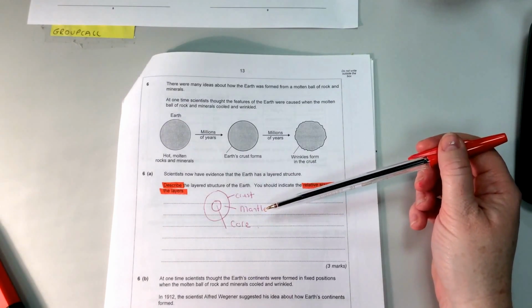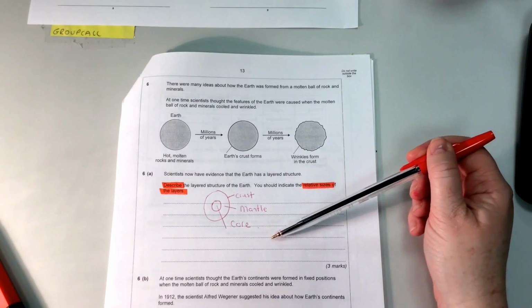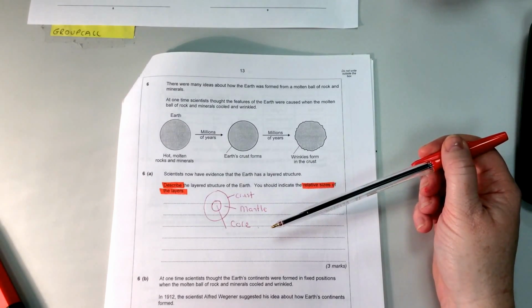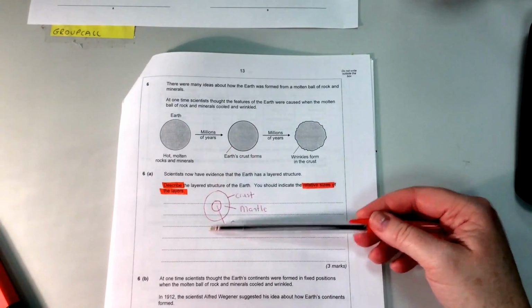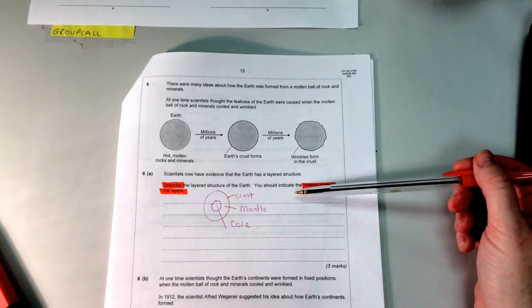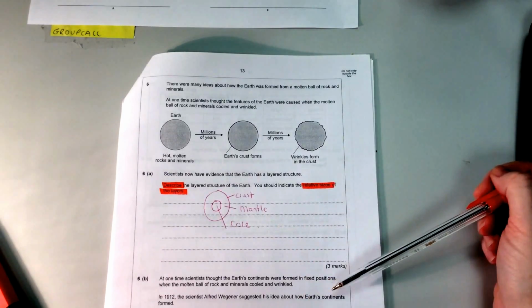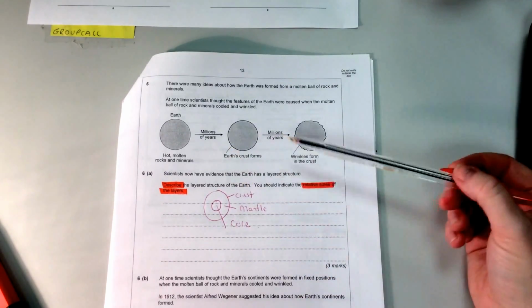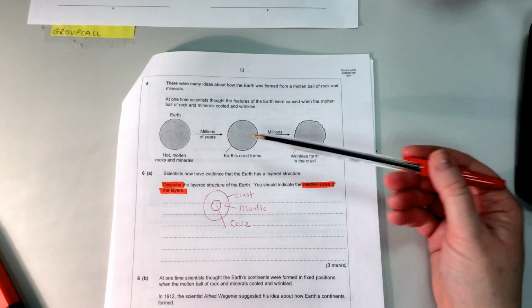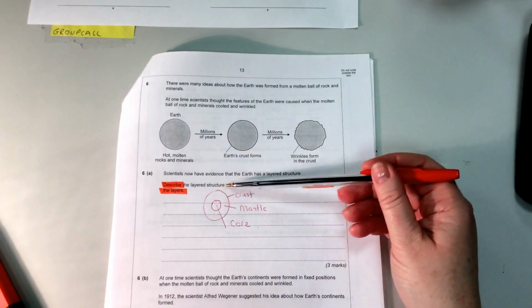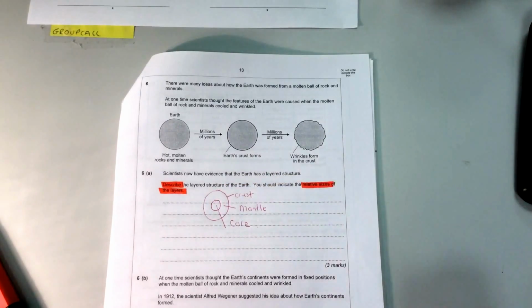And for the 3rd mark, what you should have said is the crust is thinner than the other 2. And it said they would accept a correct labelled diagram for this, and don't be shy about doing one. If you've run out of time, a quick sketch might get you the marks. If you've got time, go back and fill it in, but if you are struggling for time, sketch it out first, because that diagram will give you 1, possibly 2 marks, if you can show the variation in the thicknesses as well.